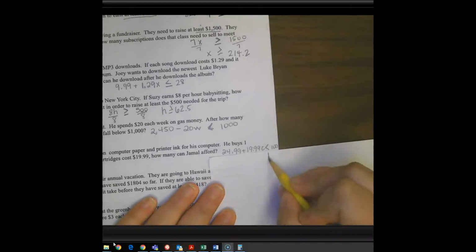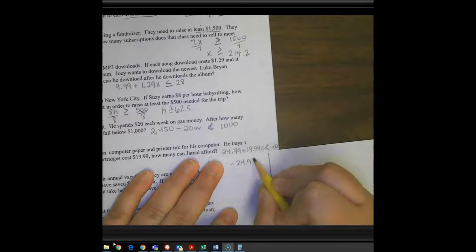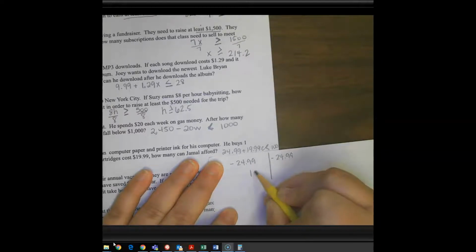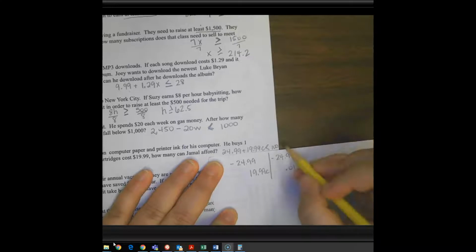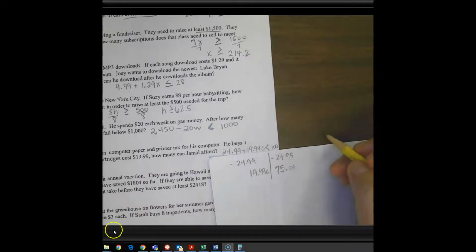So drop my line, subtract $24.99 from both sides. Leaves me with $19.99 C, and this is going to leave me with $75.01. I'm going to divide that.